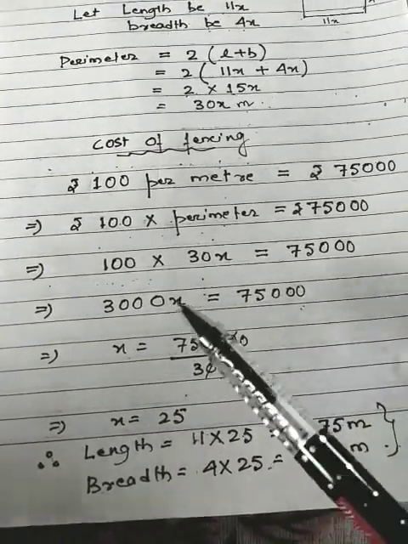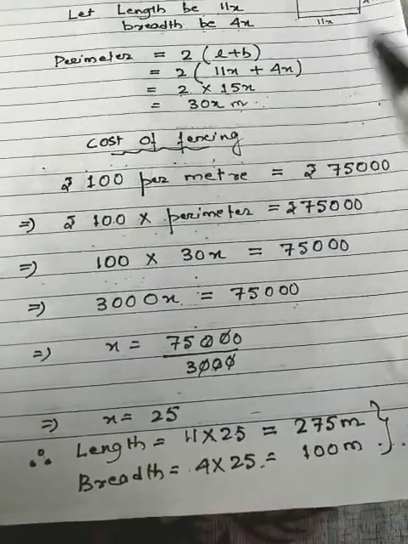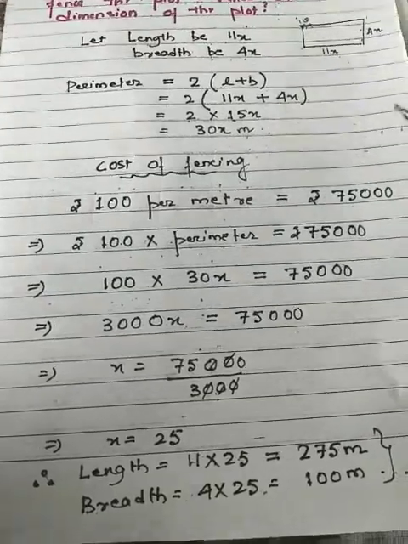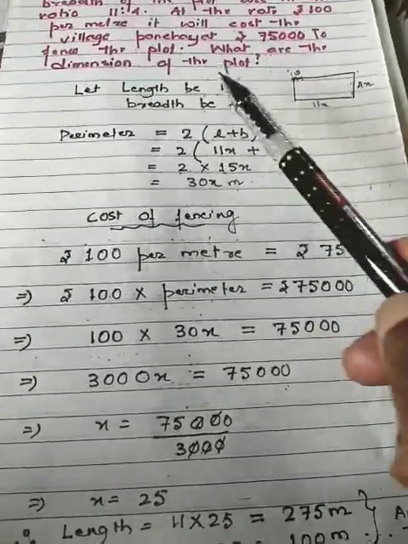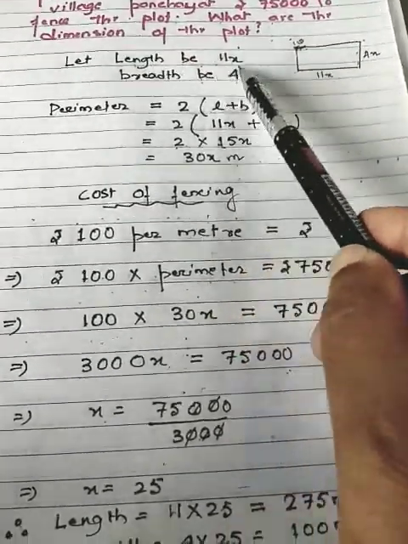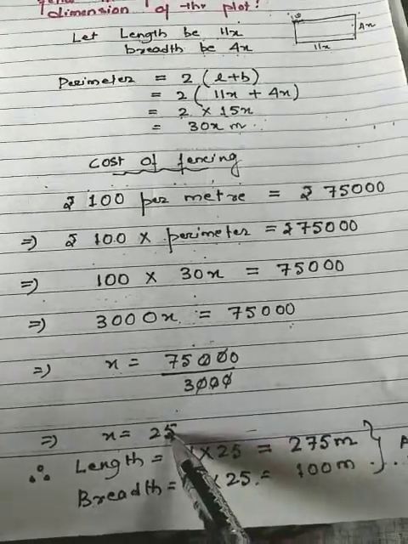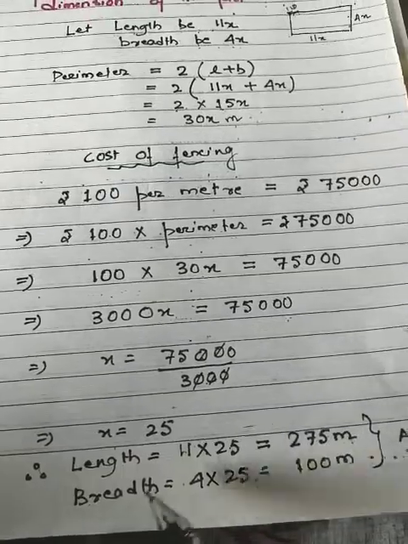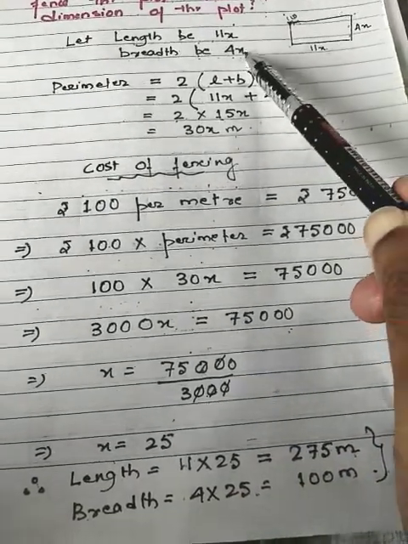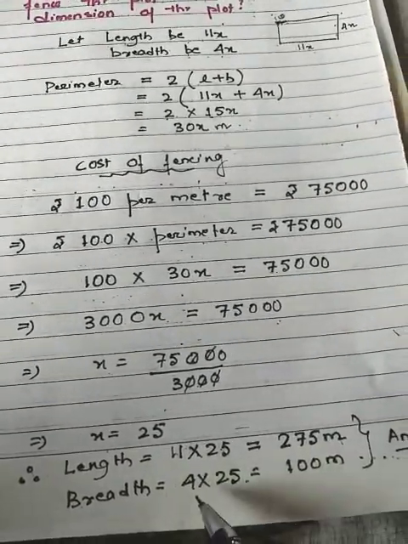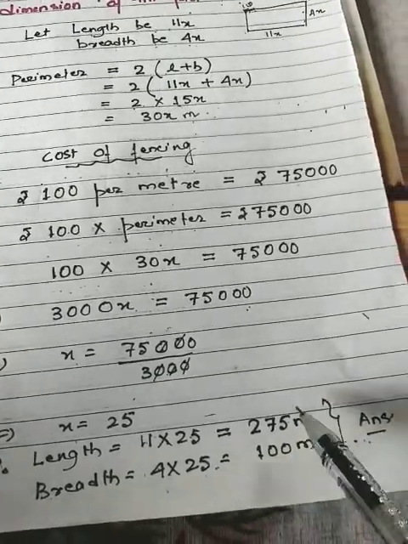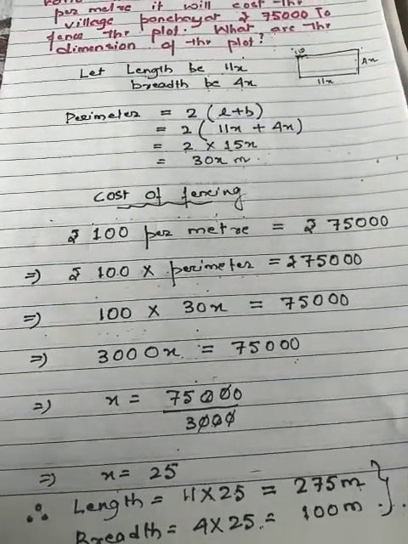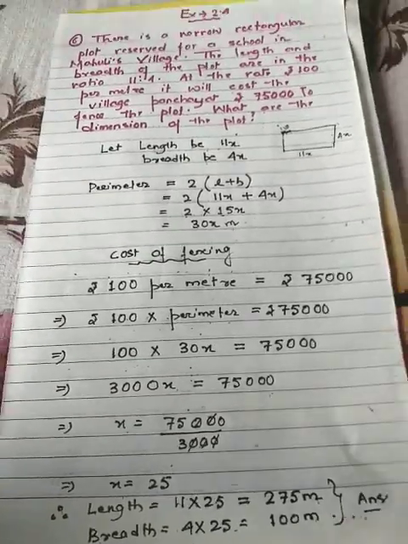Now, because they have asked for the dimensions of the plot, meaning the measure of length and breadth, we will get it. Length is equal to 11x, and now we know the value of x as 25. So length is equal to 11 into 25, that is 275 meters. And breadth was 4x. So breadth is equal to 4 into 25, that is 100 meters. So this is the required dimension of the rectangular plot. Okay, I hope you have understood this.